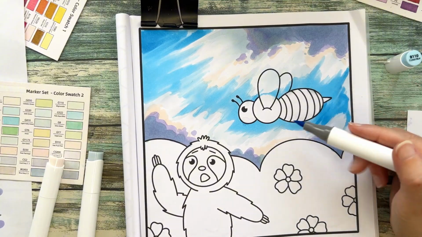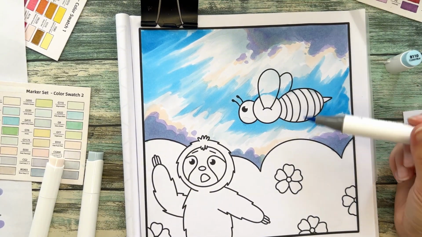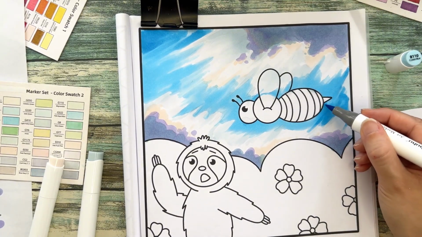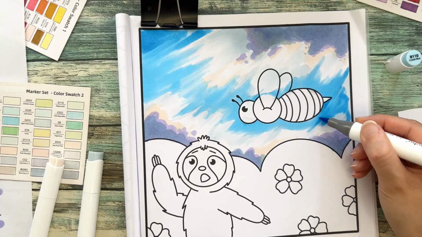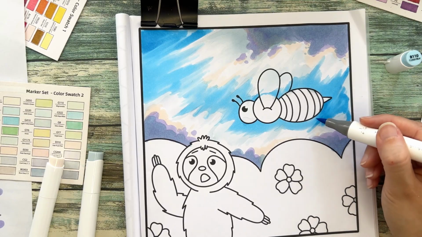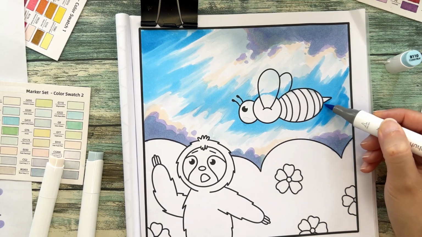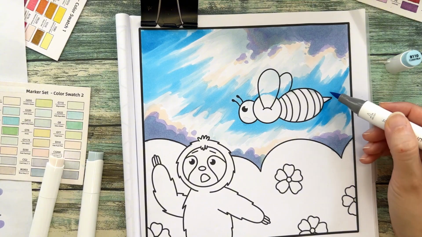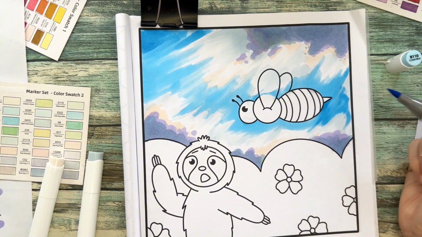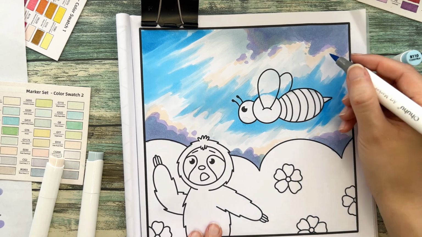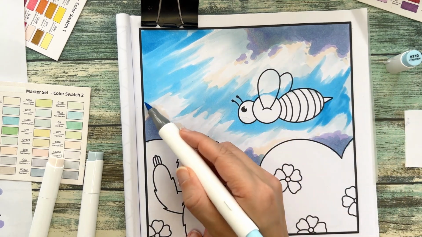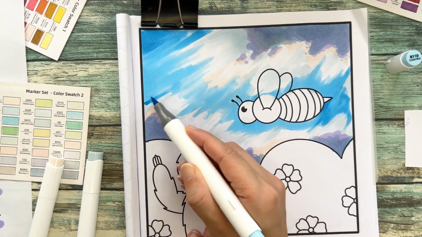If we have an object in our sky, like in this case this wasp, we can use it to hide our streaks and not be so accurate with our fills. You see, this is whiter and almost streakless, and here we have a darker color, but because there is an object, it feels kind of natural. And let's darken this corner as well.